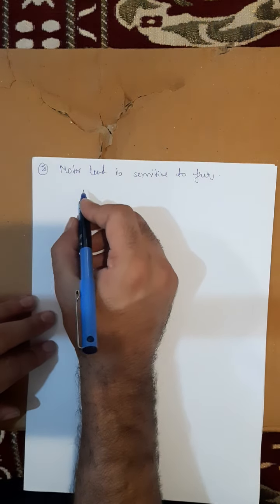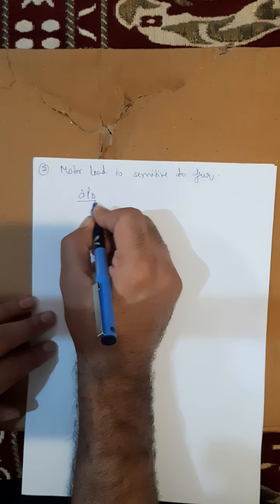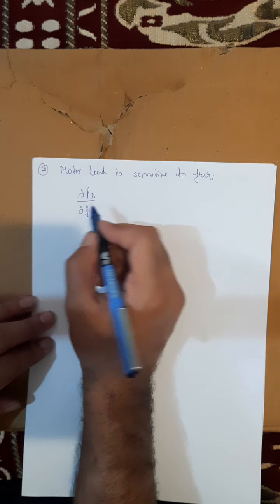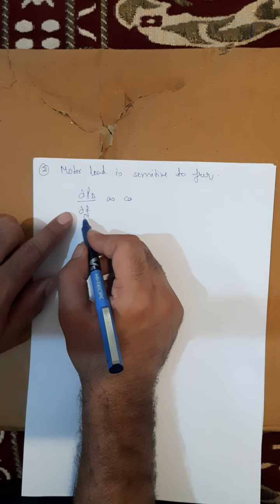So the rate of change of load with respect to frequency, del PD divided by del F, can be regarded as constant if the change in frequency is very small.